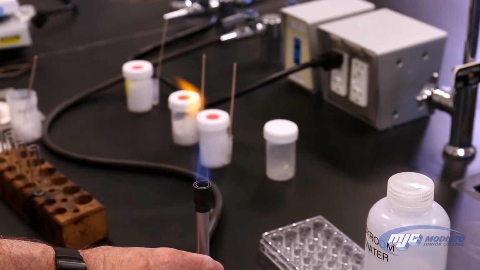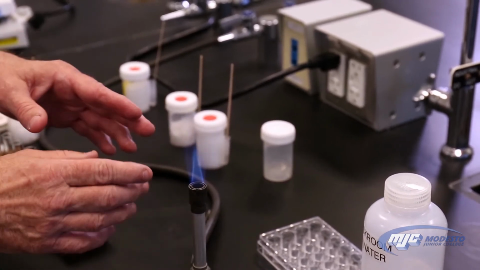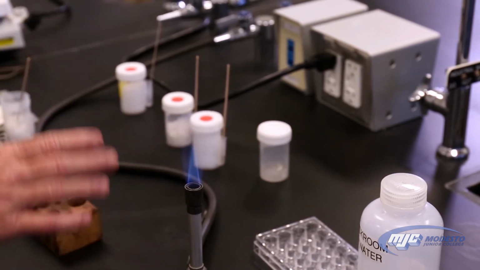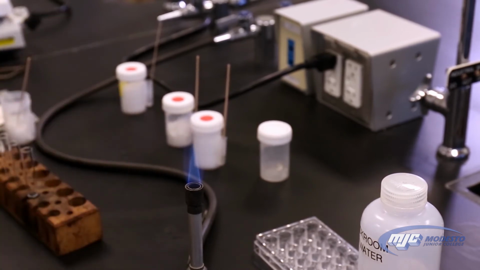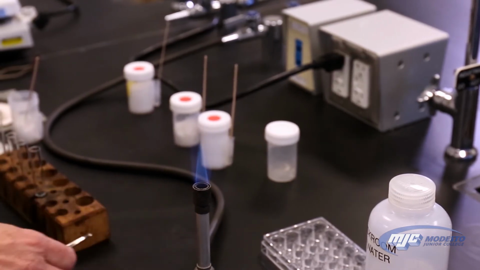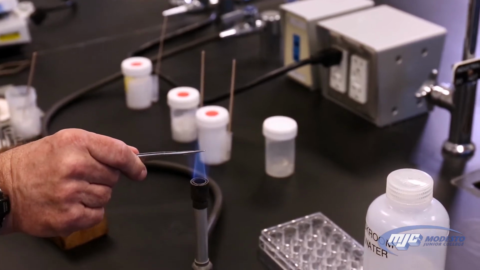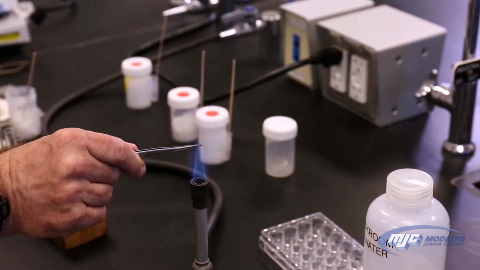I'm going to give it a little more oxygen because I don't know if you can see it, but there's this bright blue inner cone. That's what we're looking for. That's the kind of flame that we want to get on a Bunsen burner. And by the way, the hottest part of this flame, which is usually where we want to put stuff on a Bunsen burner, is the very tip of that inner cone right there. Not up here, right there.